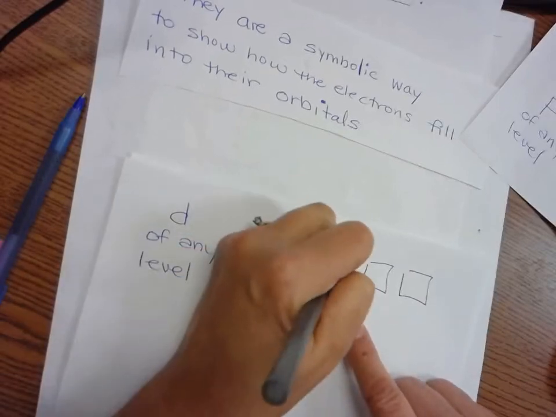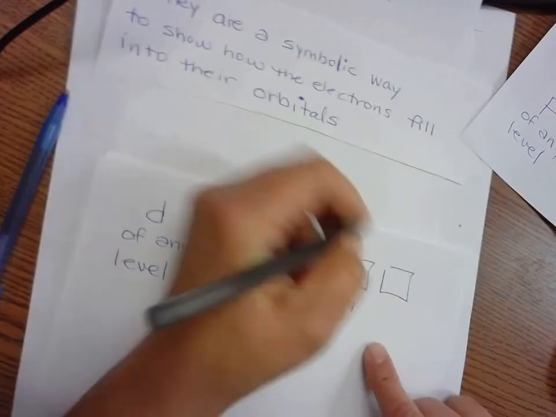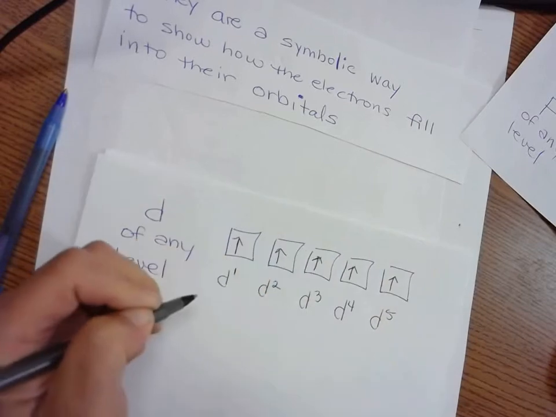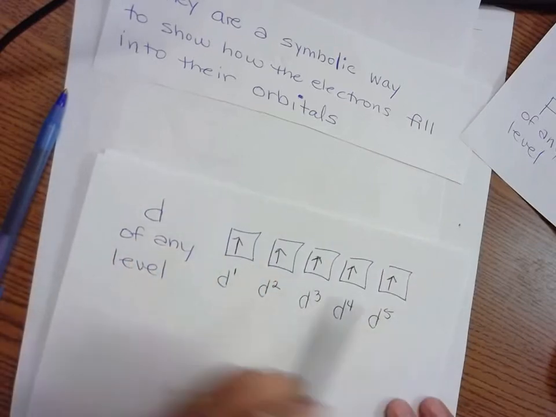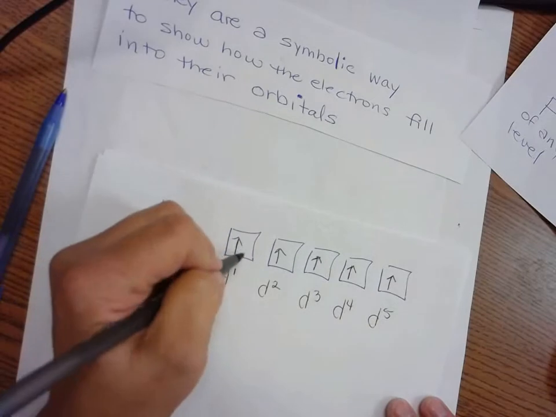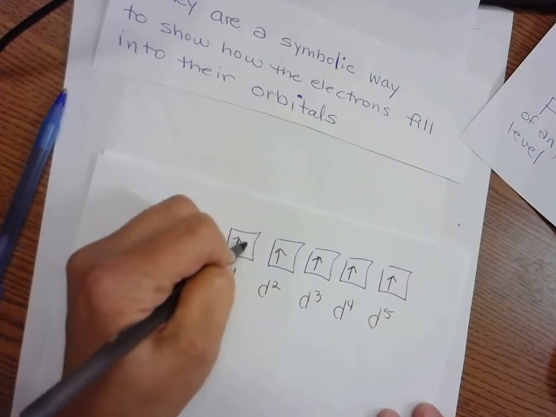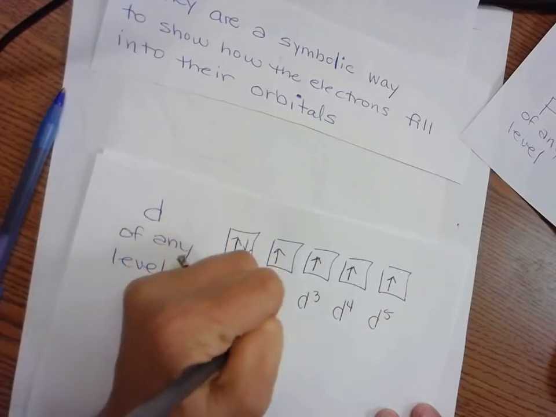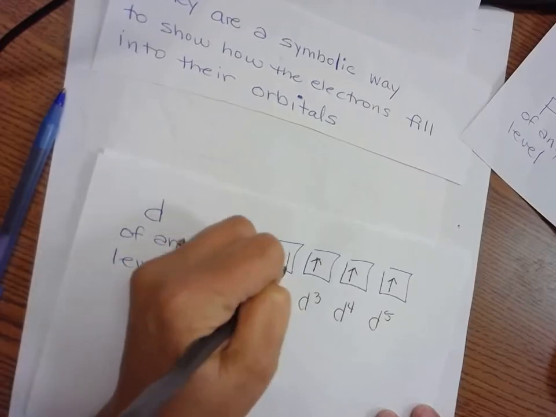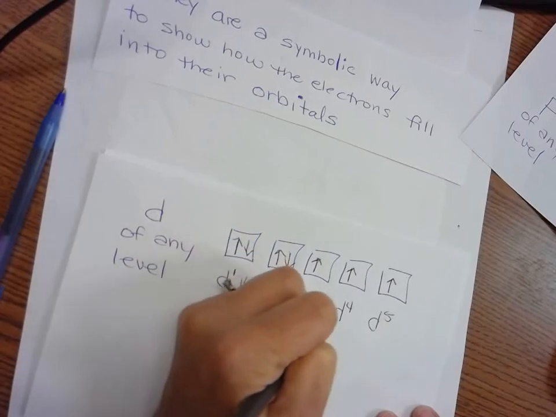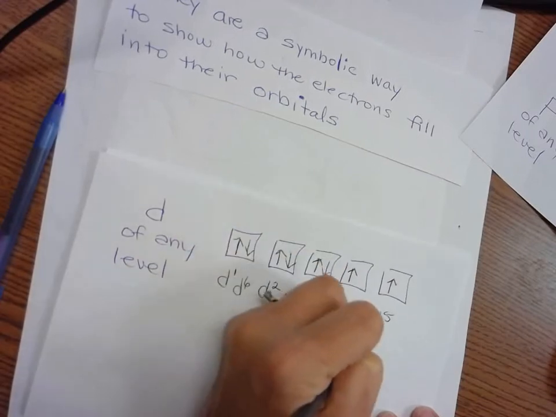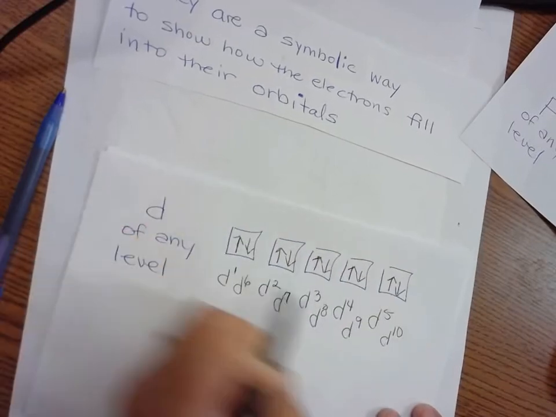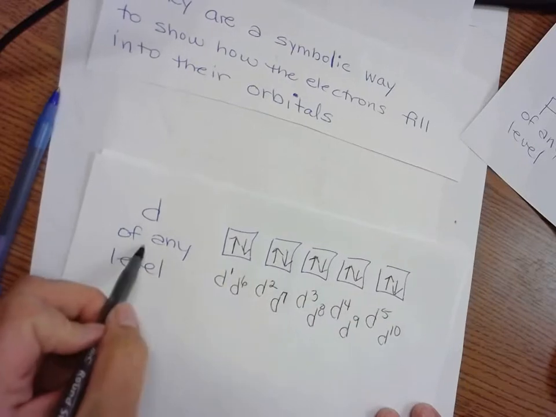d3, you're going to fill it in a separate orbital. d4, you're going to fill it in the next orbital. d5, you're going to have its next orbital. And so these are the 5 orbitals, each filling up individually, and then you go ahead and go down on d6, and then d7, you go down, and then d8, you go down, and d9, you go down, and then d10, you'll go down. And so that's how we fill them up on d of any level.